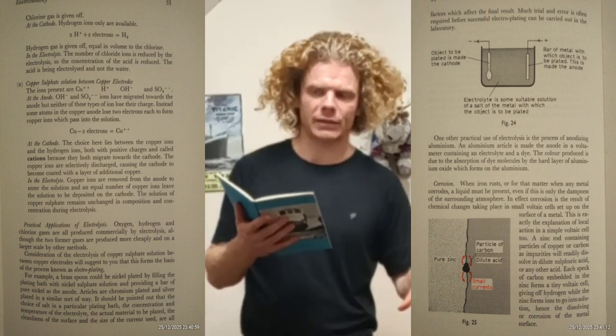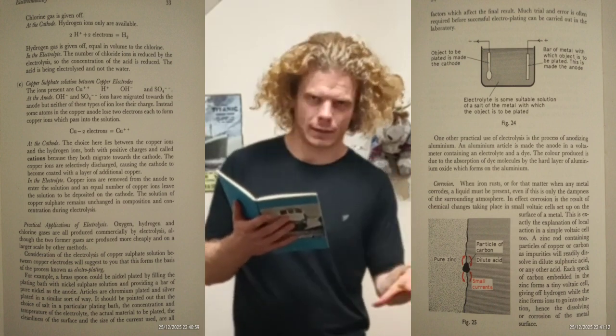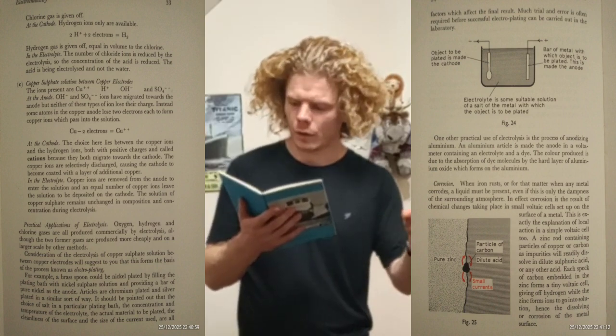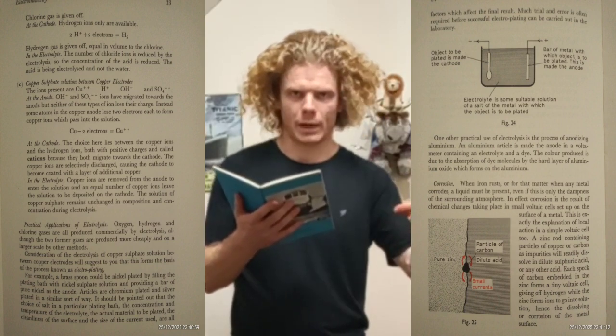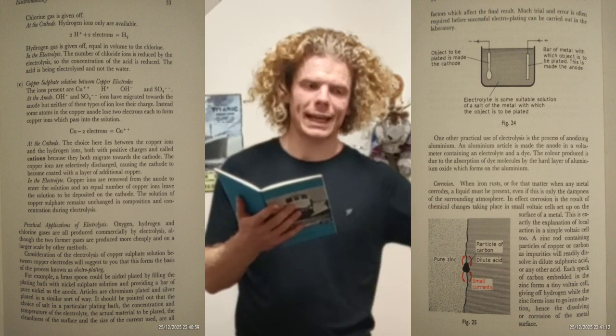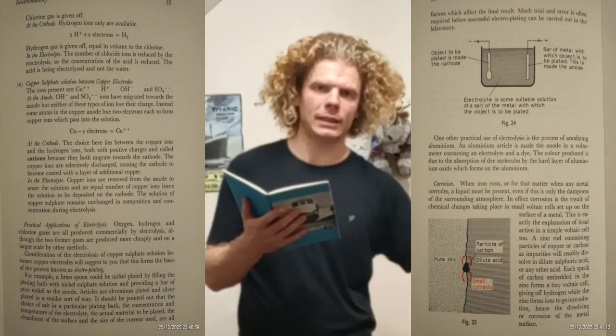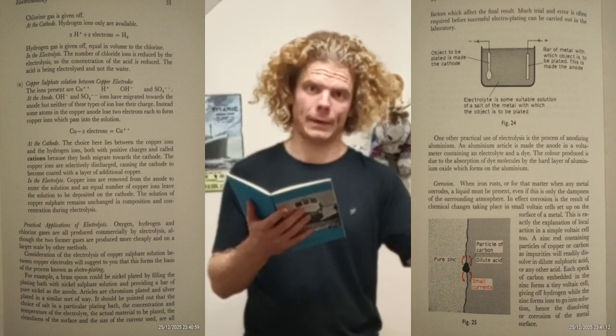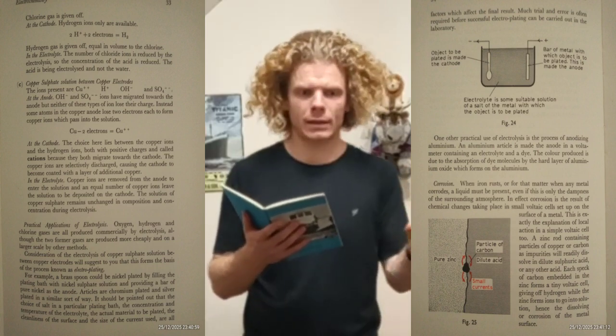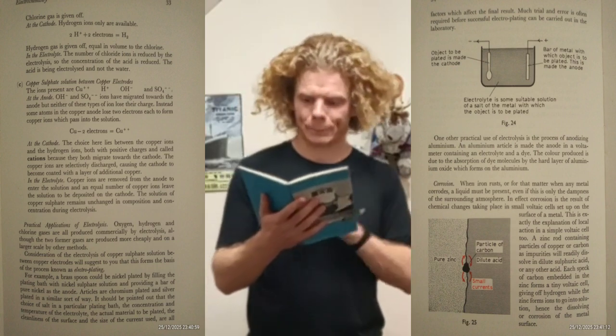And at the other place where the current is coming out, some things are going there as well, and they are now giving off copper. So the copper solution gets copper at one place, and at the other place it gives copper off to the copper. And now the copper plate gets a copper layer.